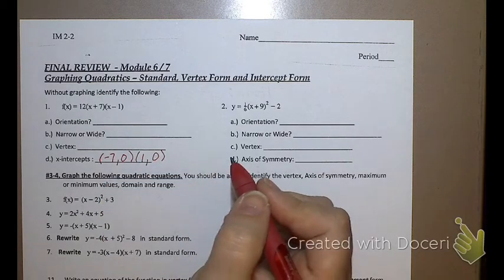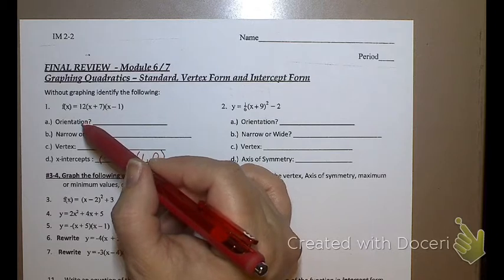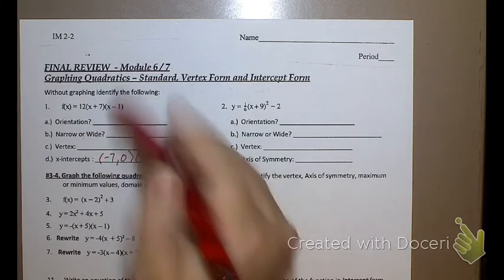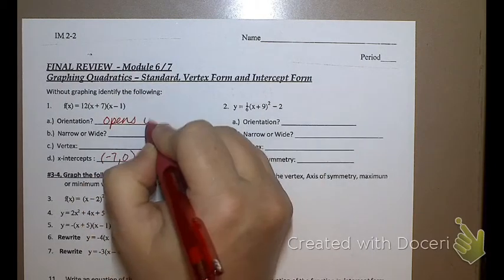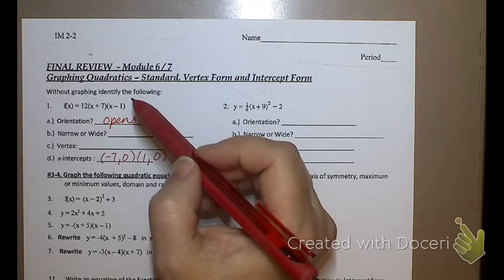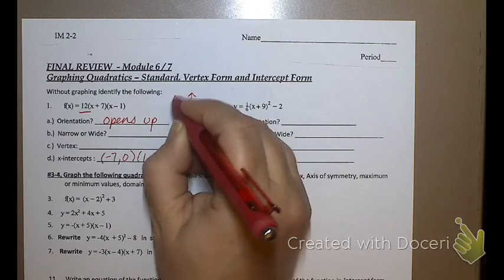Now, when it says orientation, I'm asking, does this open up or open down? It opens up. How do you know? Because my A value is positive, so we have something that opens up.